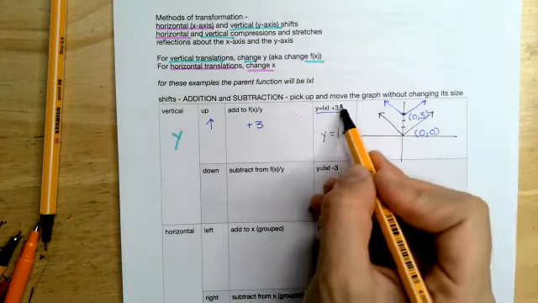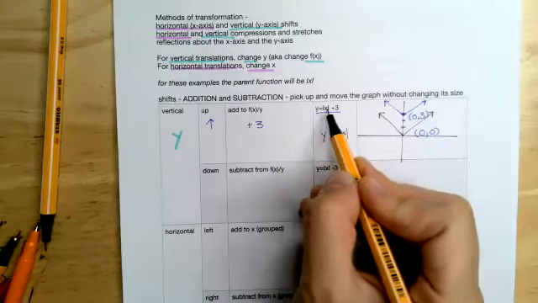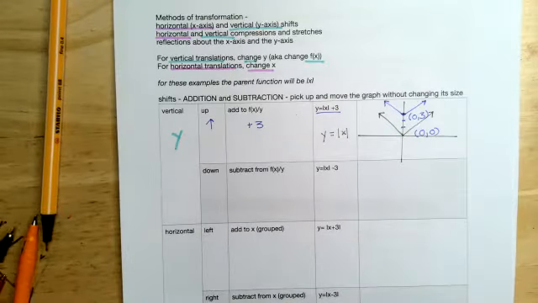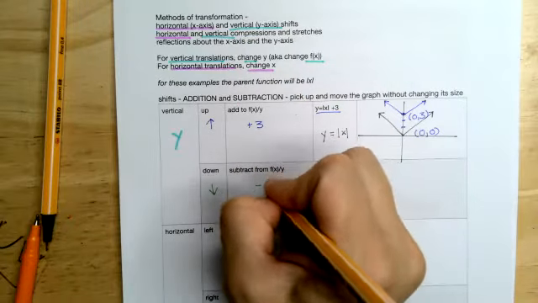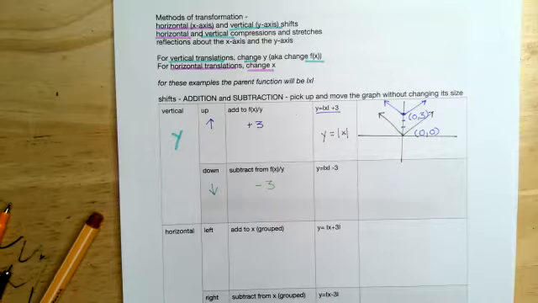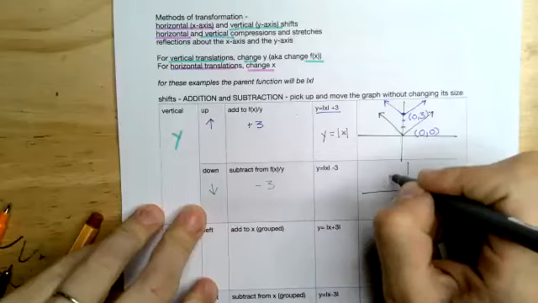Notice that I added it outside, not inside. If you added it inside, that would be a horizontal shift. See the difference? Okay. Now we're going down. That means we're going to subtract 3 from that original, back to that original graph.